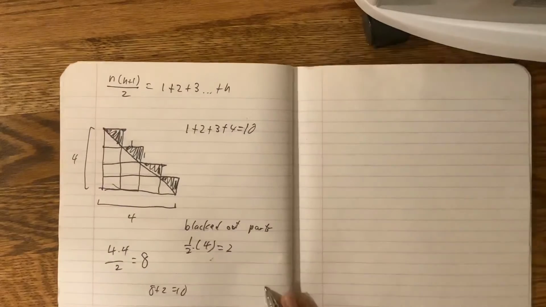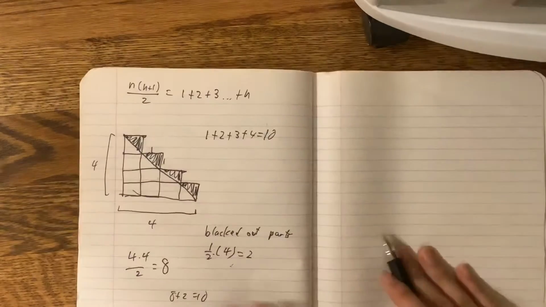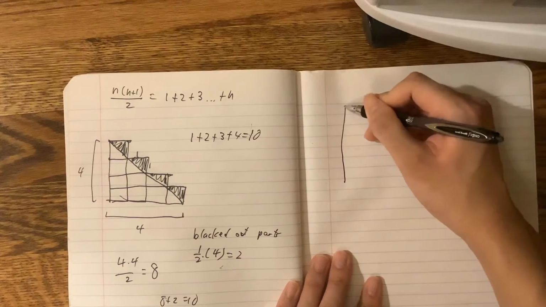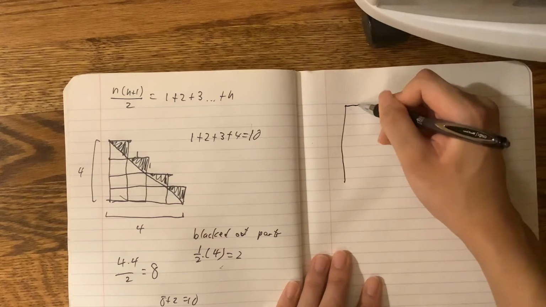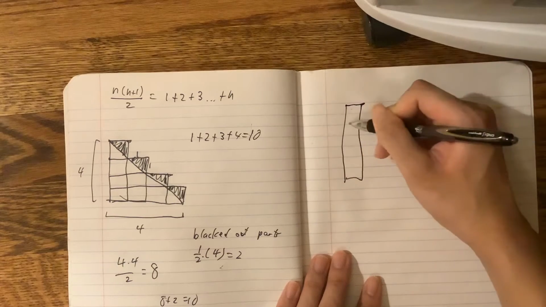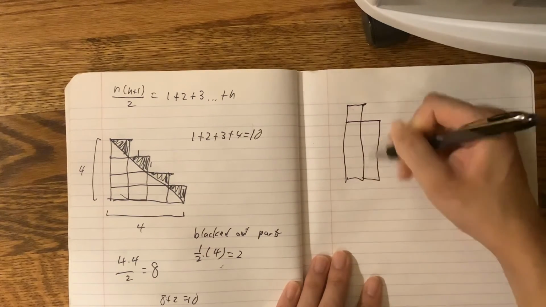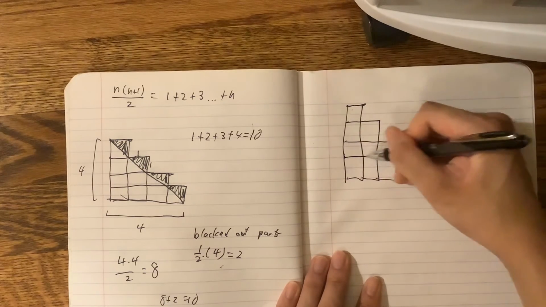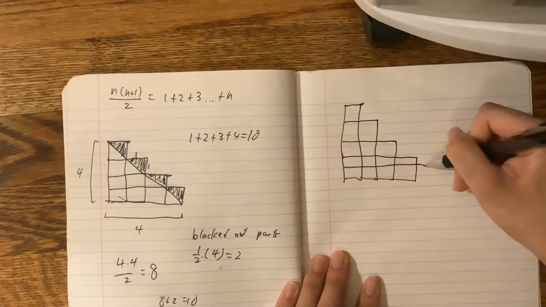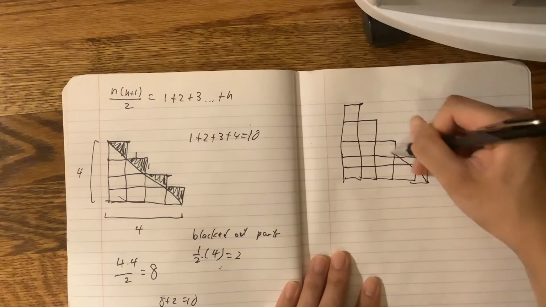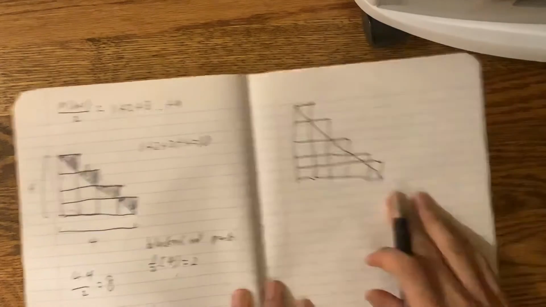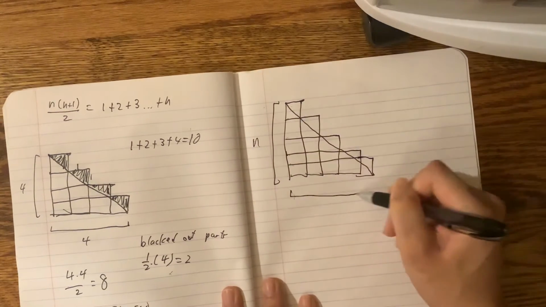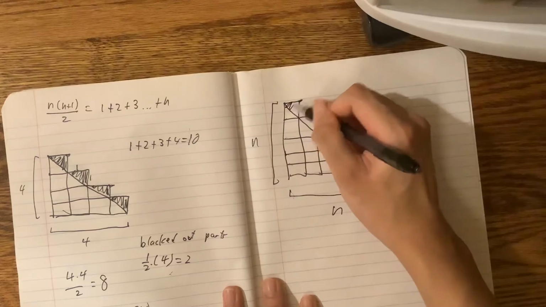Now, let's find a general formula. We want this in terms of n. And using the same method here, but just generalizing, let's just do 5 by 5. Sure. Yeah, this is not going to be drawn to scale. Oh, God damn it. All right, who cares? Okay. All right, 5 by 5. Instead, we're just going to write n by n. And again, we're going to black out these.